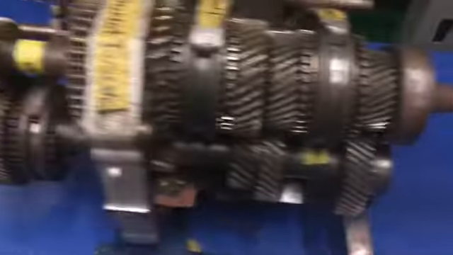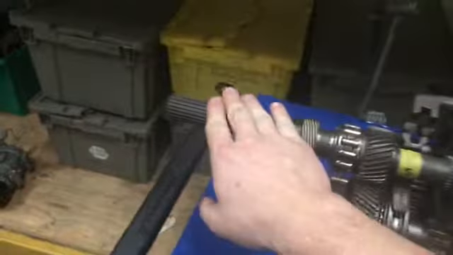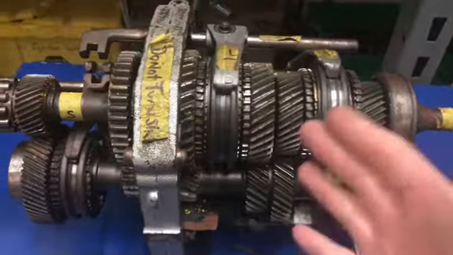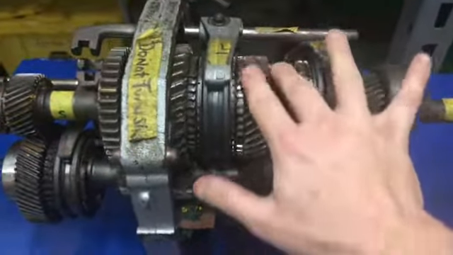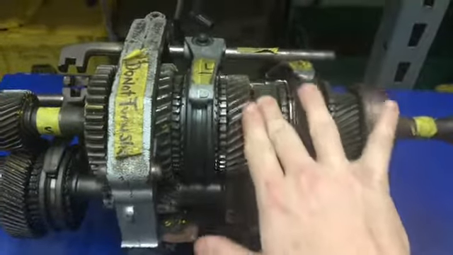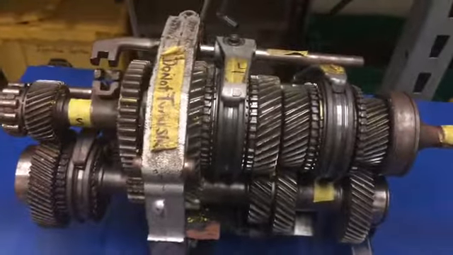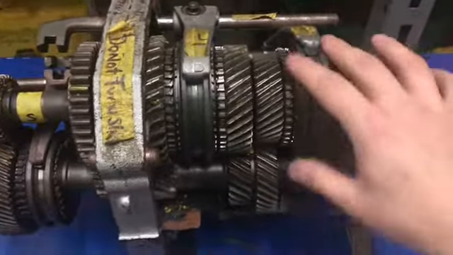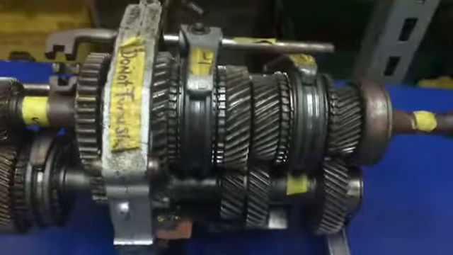The synchronizer hub is splined directly to the output shaft, which I'll explain how power flow works in a minute and why that's important. The actual gears themselves are not splined to the output shaft at all. They can freely turn until they are selected by using the synchro systems.